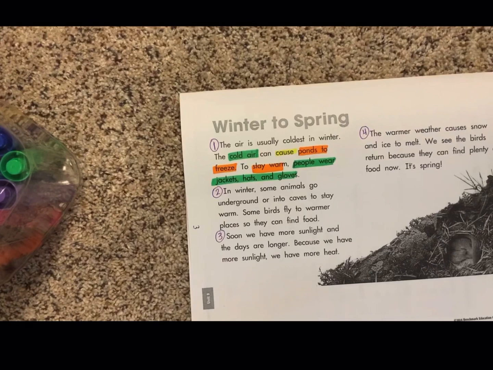Let's read paragraph 2. In winter, some animals go underground or in caves to stay warm. So what's the reason that they stay warm? How do they stay warm? What causes them to stay warm?